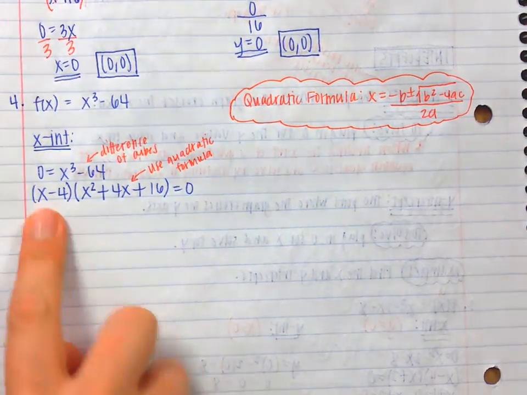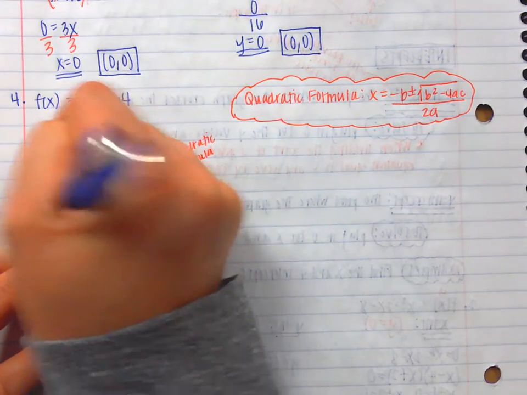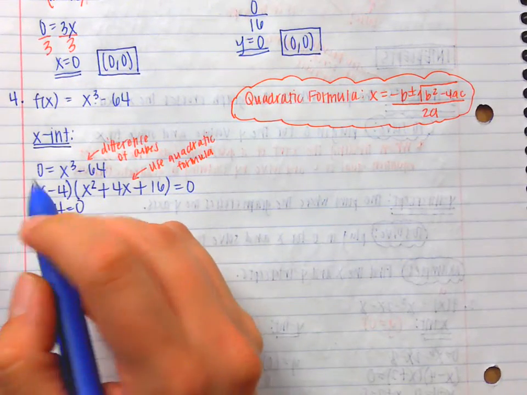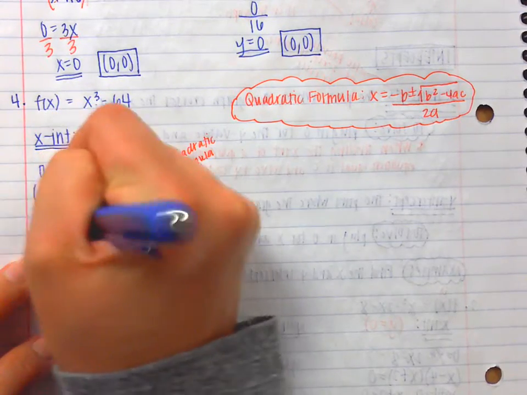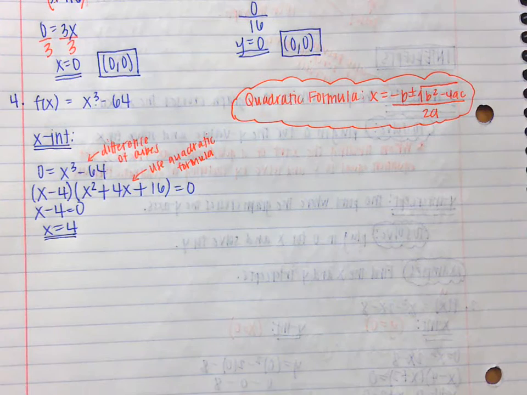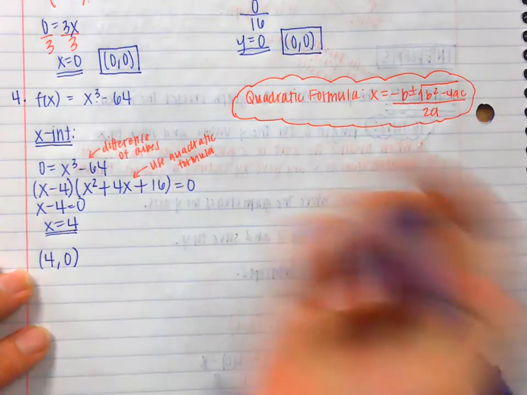Okay, so we're going to actually just set this factor equal to 0. That one's pretty easy. And then with this one, well, actually, let's just keep solving this one because this one's easy. So we'll add the 4 and we get x equals 4. So we get one of our x-intercepts to be x equals 4. As an ordered pair, we'd write that as 4, 0.